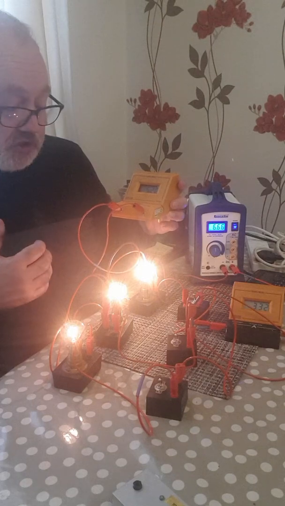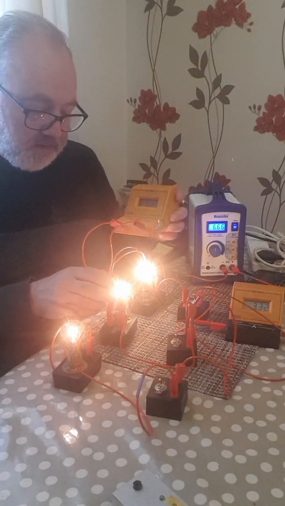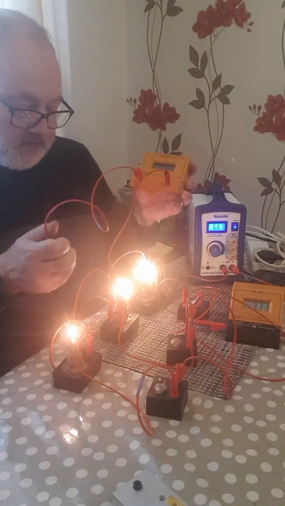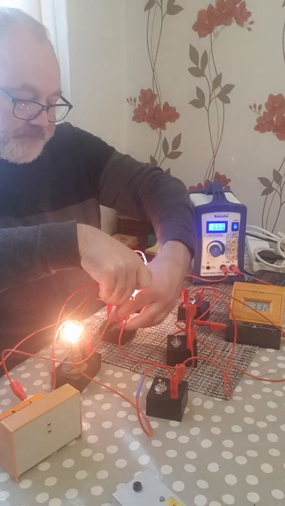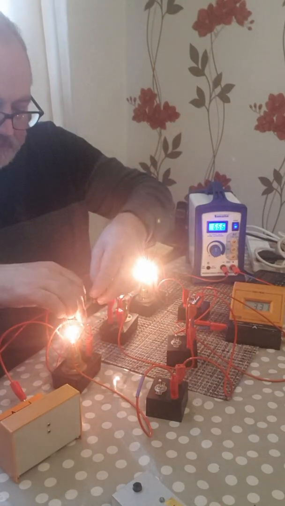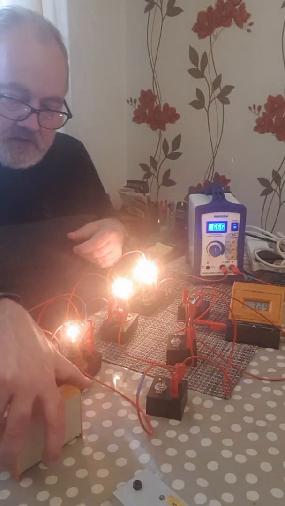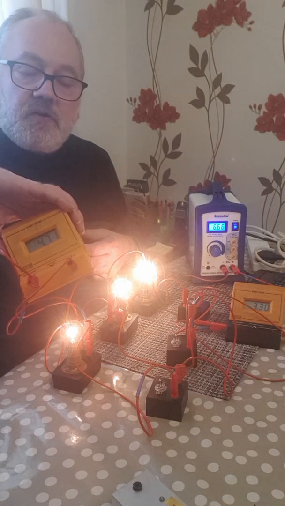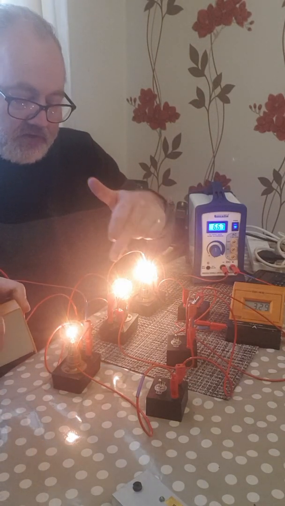So we've got 5.2 volts. I imagine that the third one will probably be slightly less than 5 volts. Let me just try that. Okay, so the last one is a bit less, it's 4.7 volts. So we had 5.7, 5.2, 4.7.